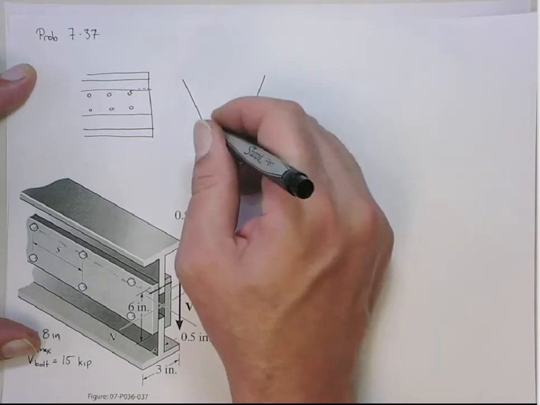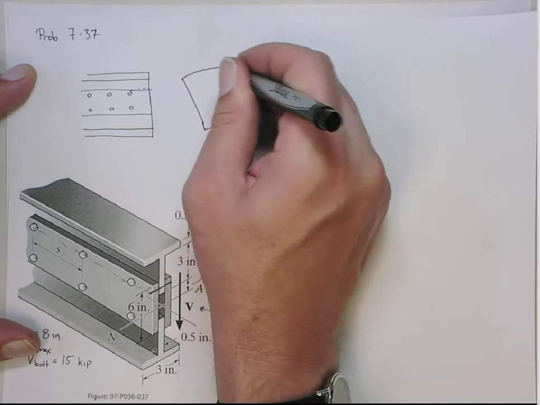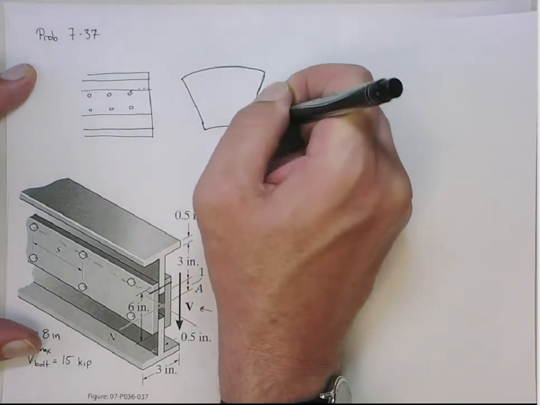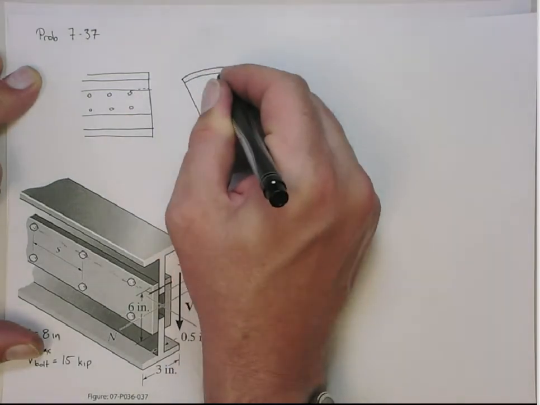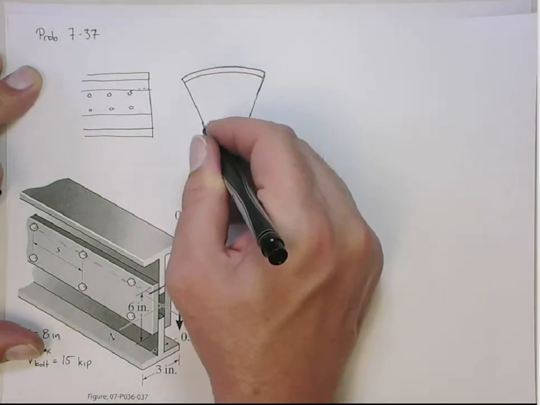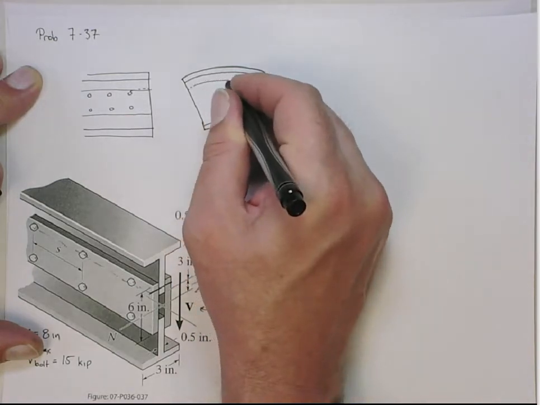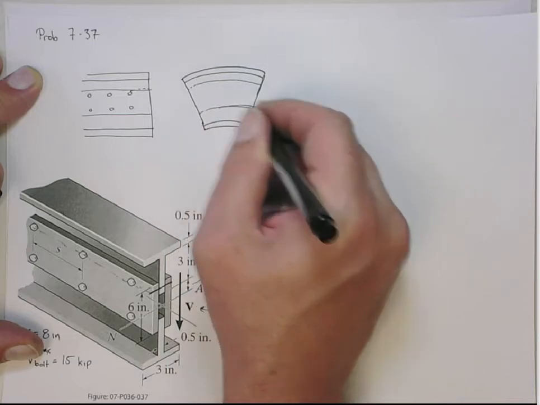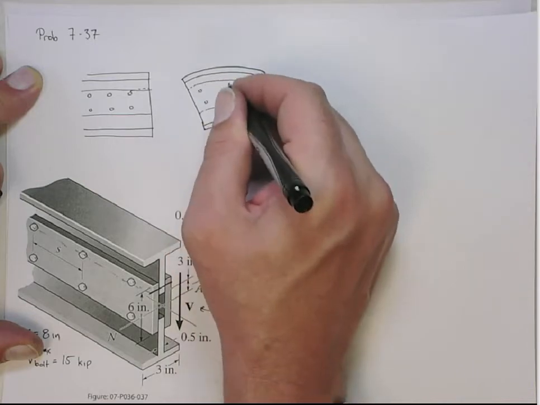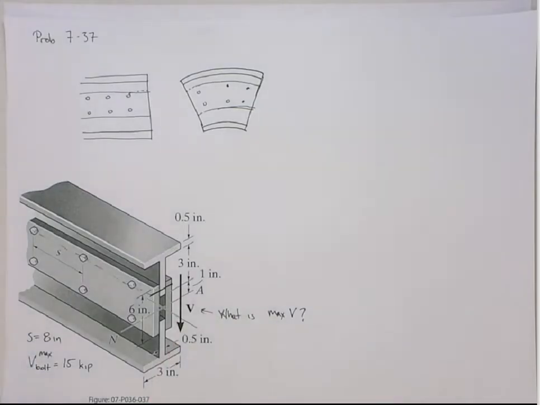So what I'm saying is this differential section has to all bend just as we've imagined beam bending in the past. So all the planar sections remain perpendicular to the deformed neutral axis, and they also are parallel. Okay? So we have to now make the assumption that there's no slip in the plates, no slip in the bolting.